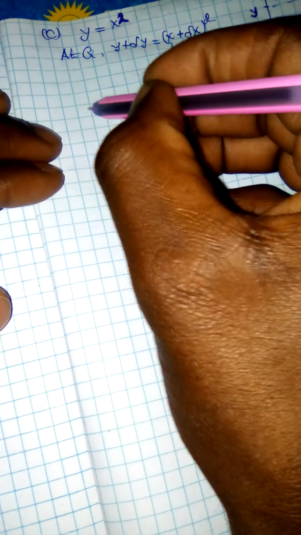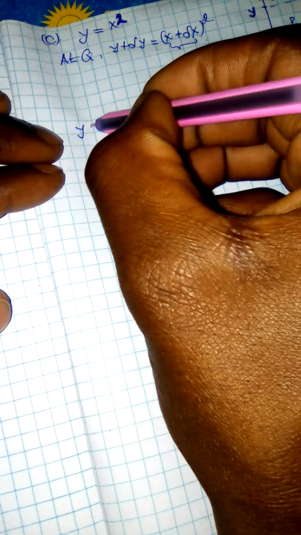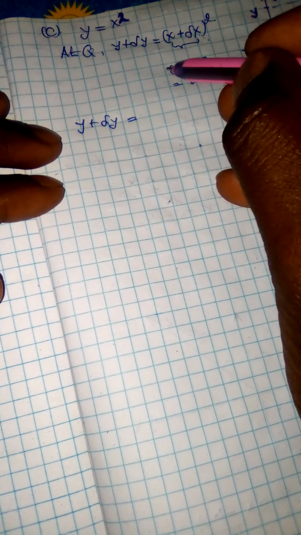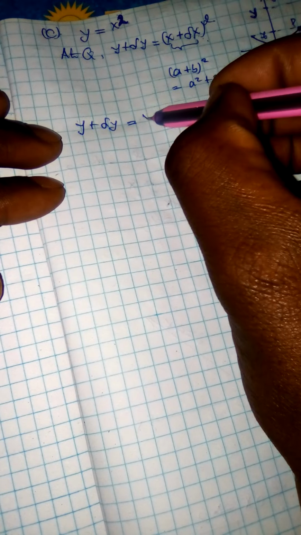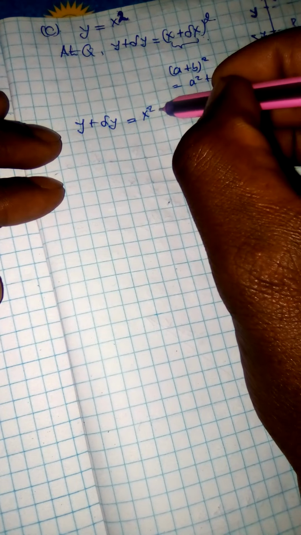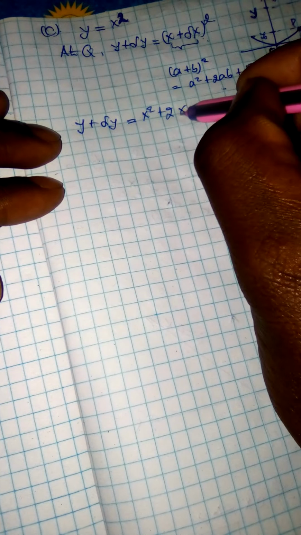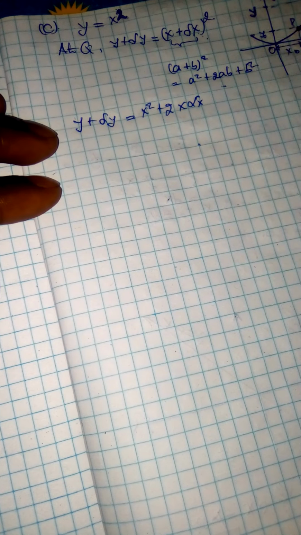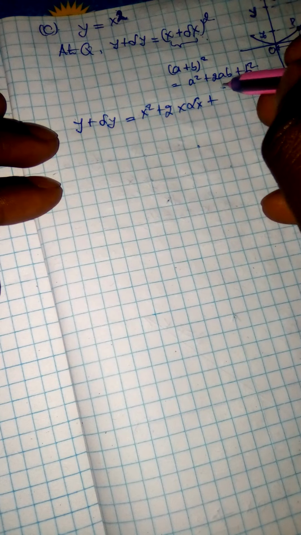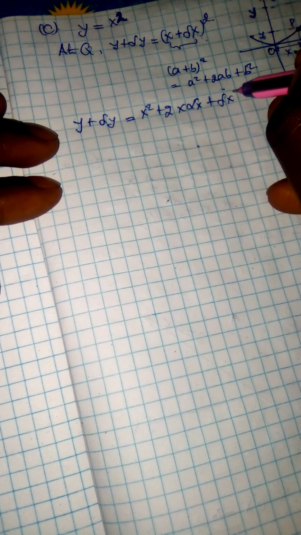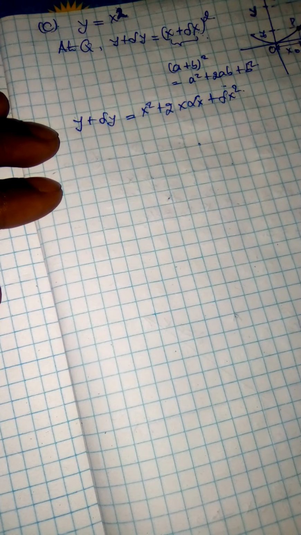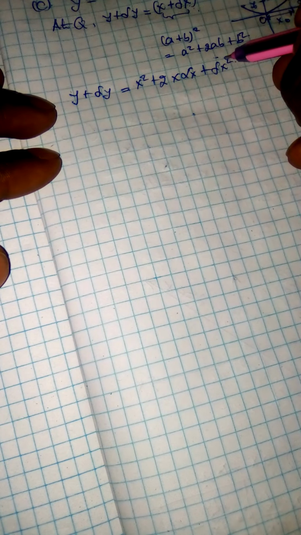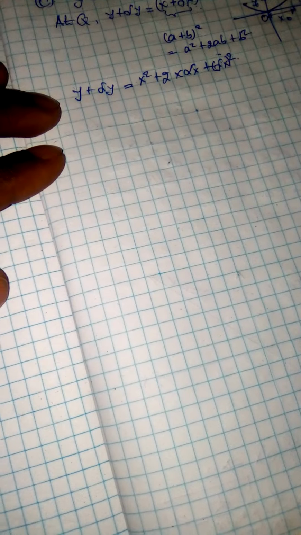So this means that y plus change in y will be equal to x squared plus 2x change in x, okay, plus change in x squared, right?